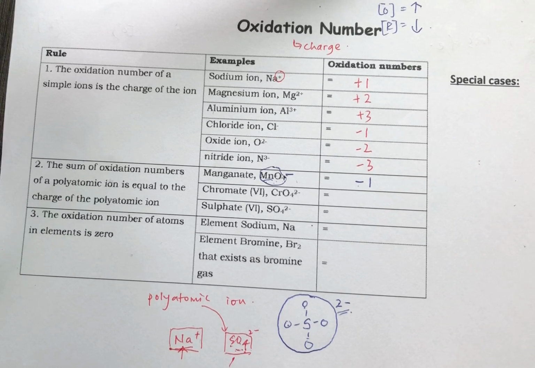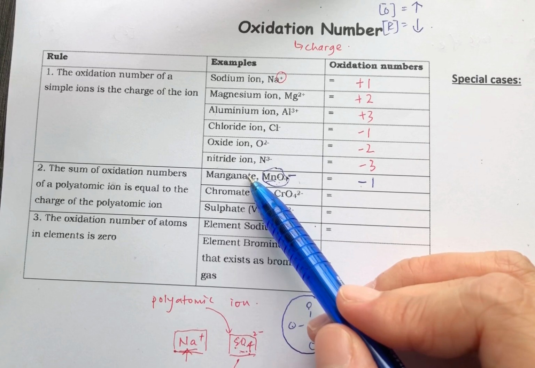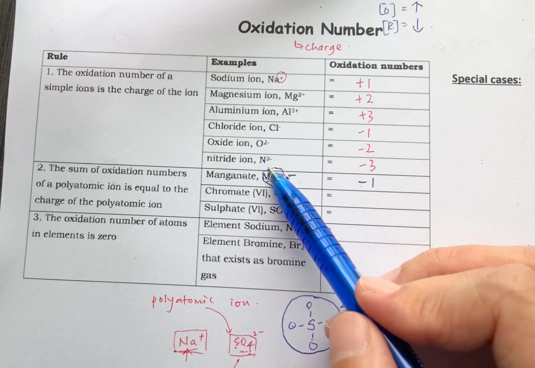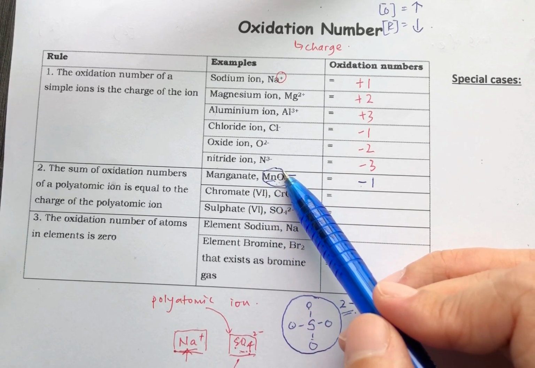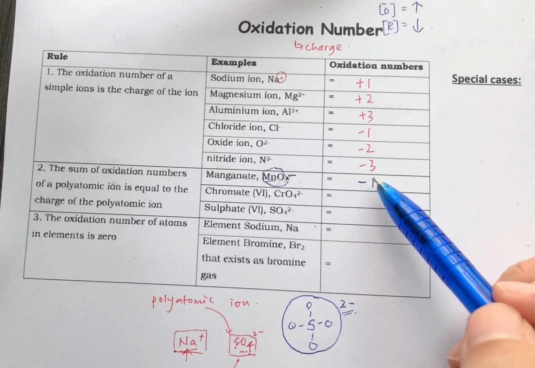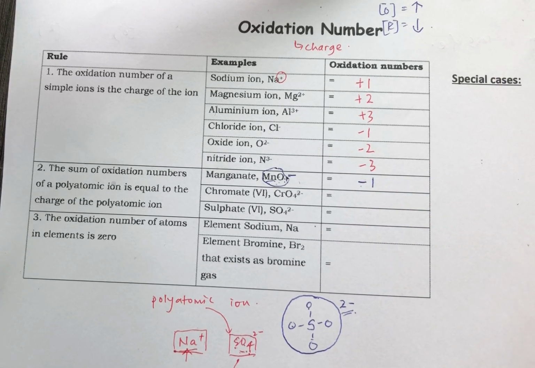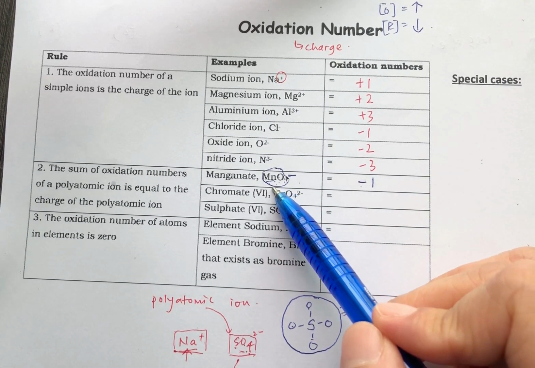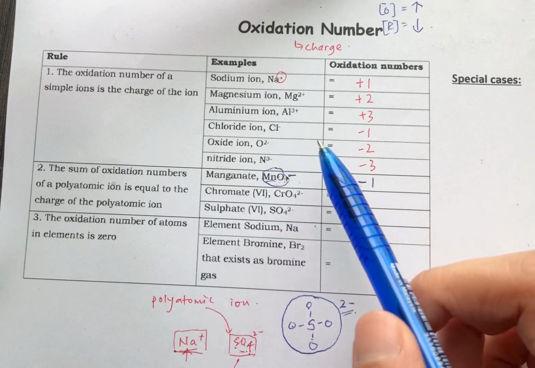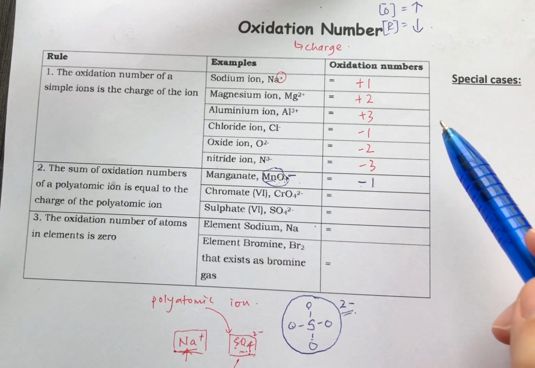So if I ask you, what is the oxidation number of a manganate ion? It means this whole thing adds up to a charge of -1, oxidation number -1. But if I ask you just purely the manganese in here, then it is not -1.